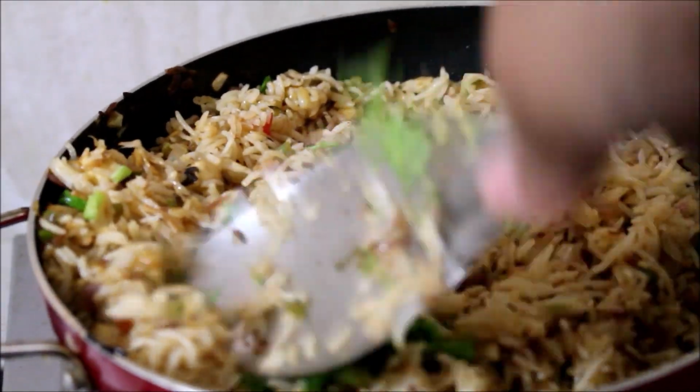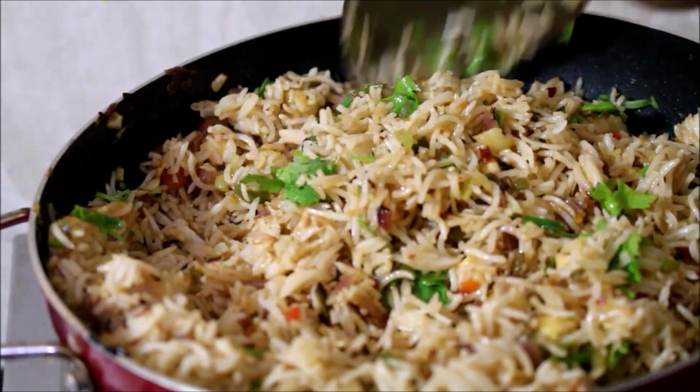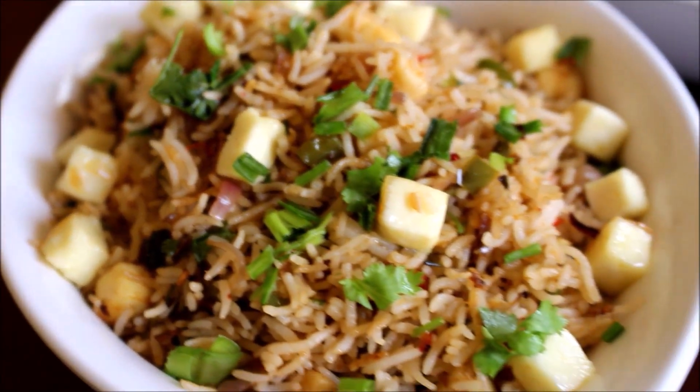I've gone ahead and served my paneer fried rice. Garnish it with the paneer that I reserved earlier, and I've served it hot. Turned out excellent, friends.